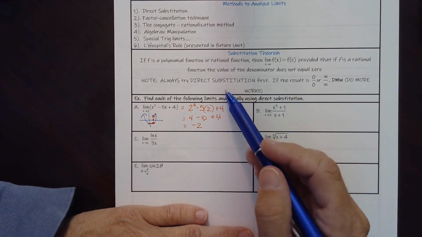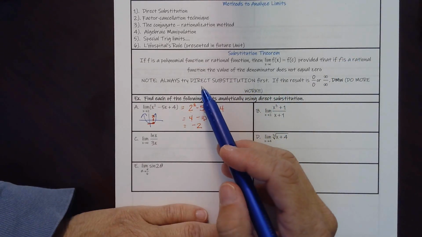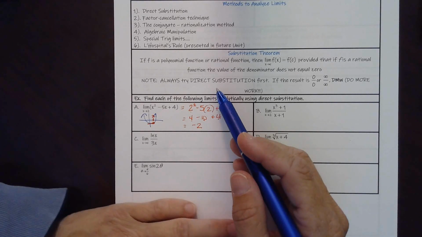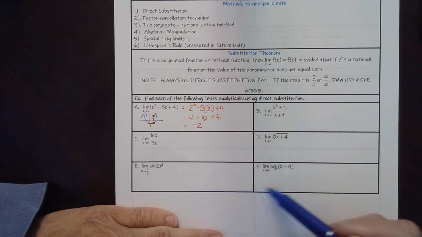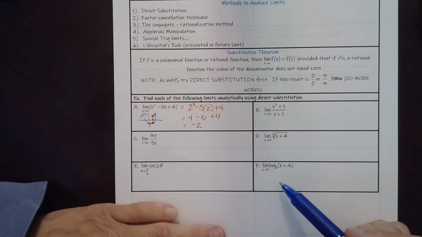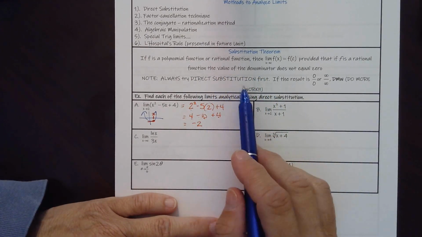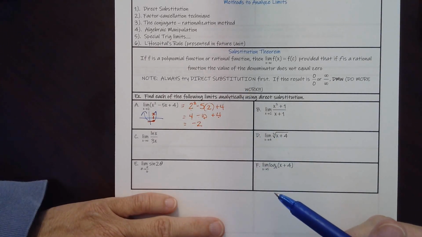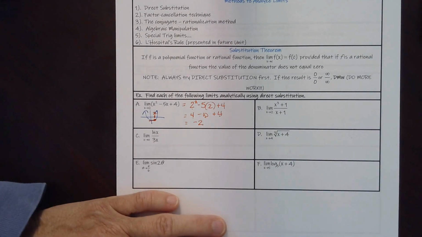Okay, so here's what we're going to do before we start into this example. When you are evaluating a limit algebraically, whenever you have an example like one of these 6, always try direct substitution first. It is very possible that you can substitute your value of x and get your limit.